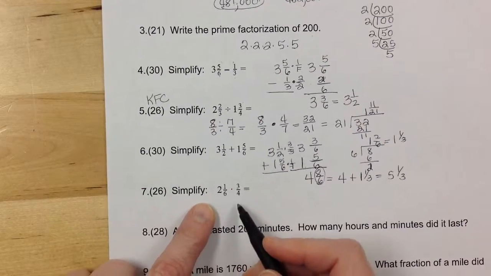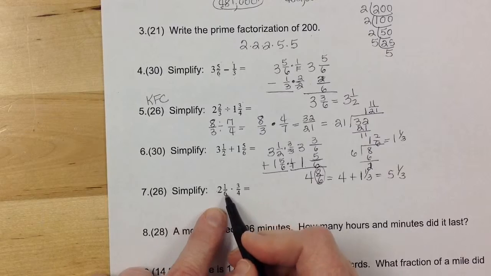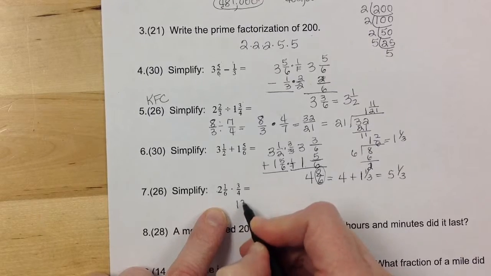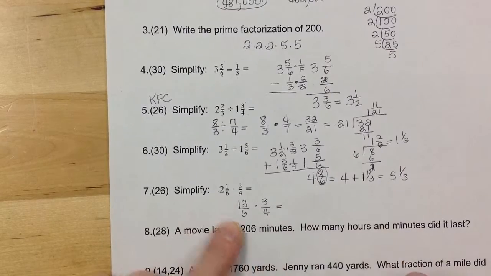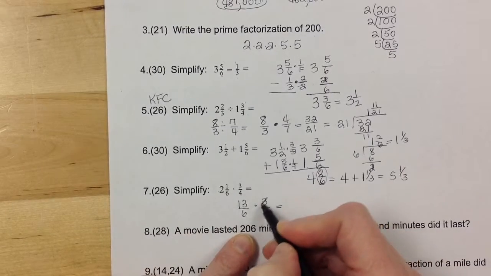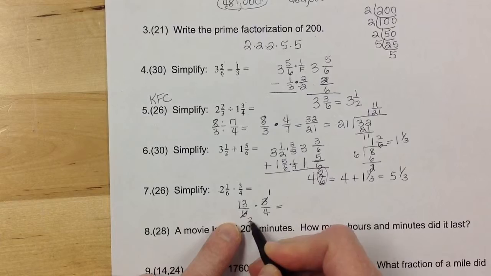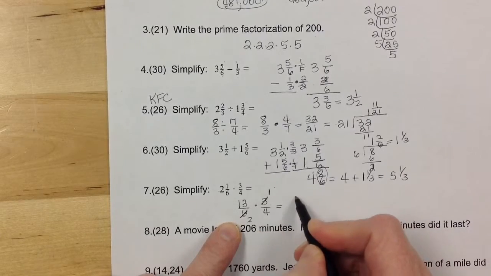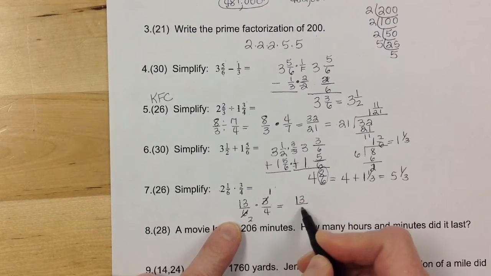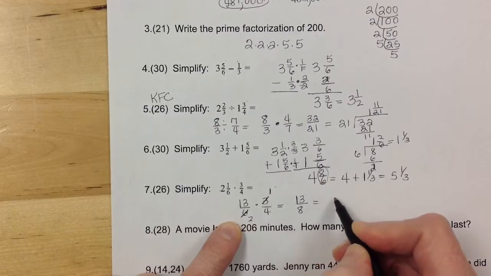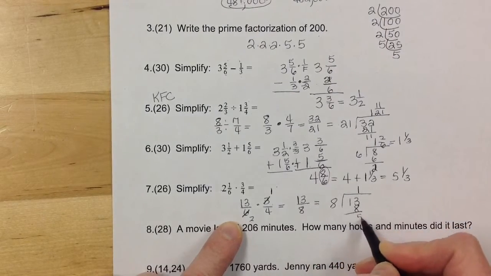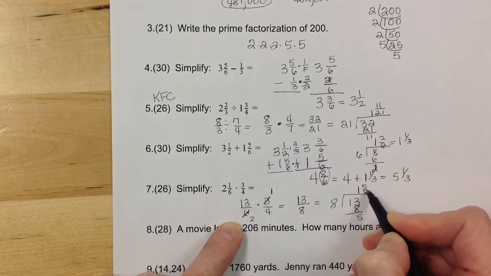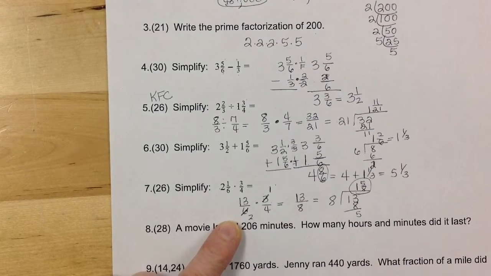Okay, multiplying fractions. I need fractions. So 2 times 6 is 12, plus 1 is 13 over 6, times 3 over 4. And I do have a little canceling here. I can divide 3 into 3 and 3 into 6. And I get 13 times 1, which is 13 over 8, 2 times 4. Let's write that as a mixed number. 1 time. 5 is the remainder over 8, which is my divisor, 1 5/8.